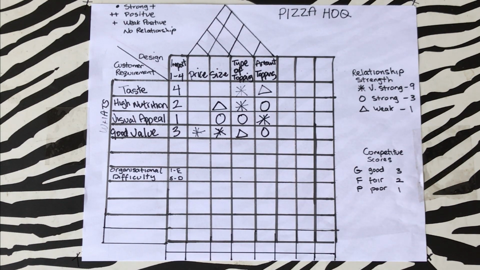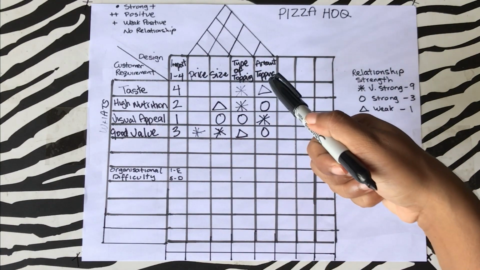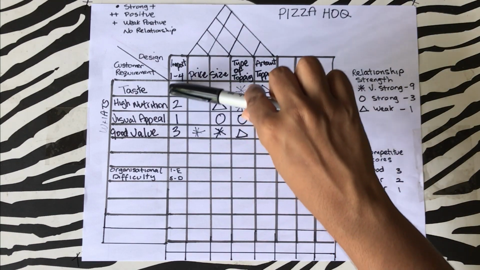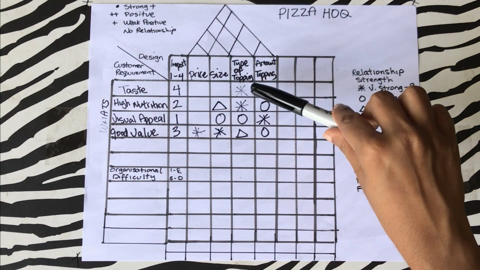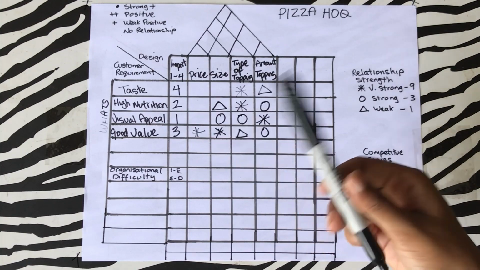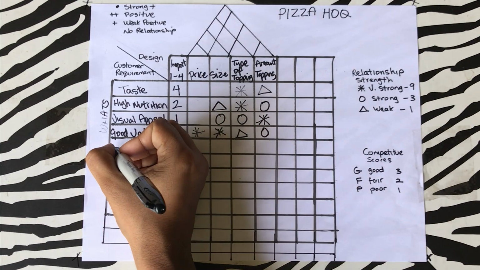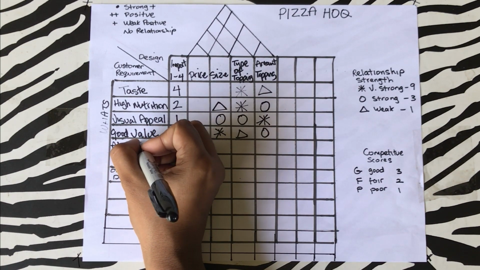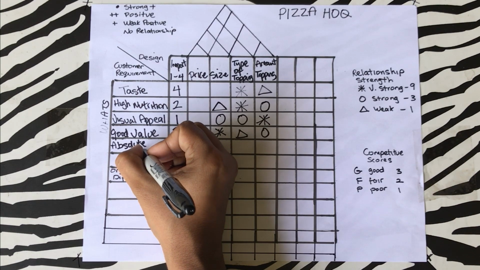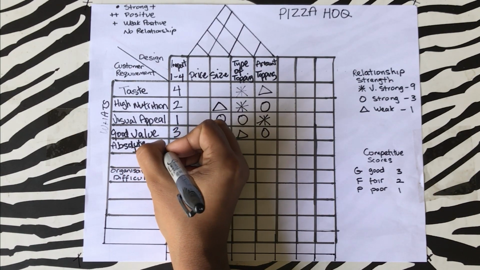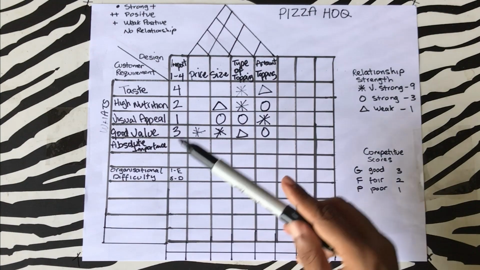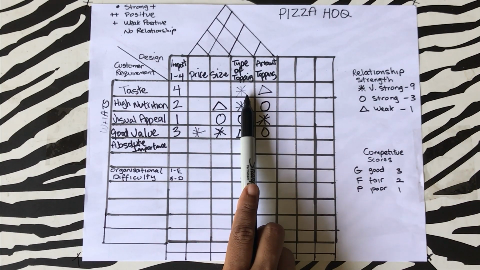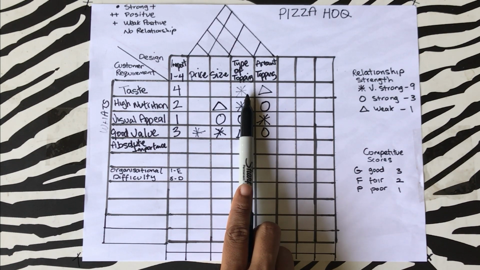Now that we have our customer requirements, our design requirements, and our relationships recorded, we can now compute the absolute importance. So this row here would be absolute importance, and all we are going to do is just multiply the value of the importance by the relationship value to get a final total.